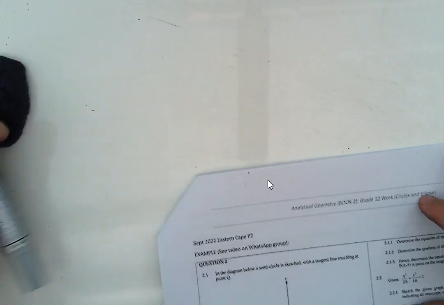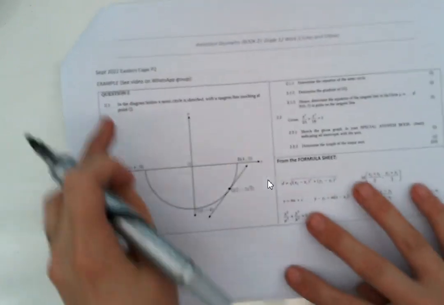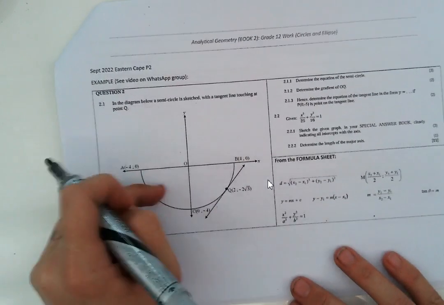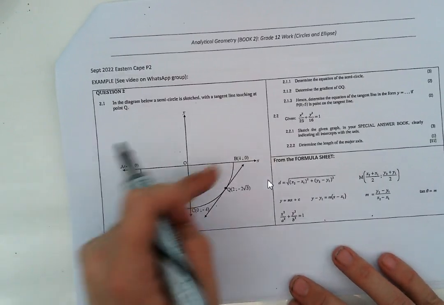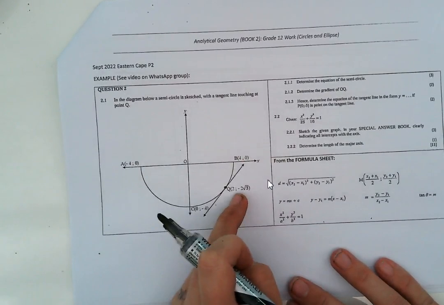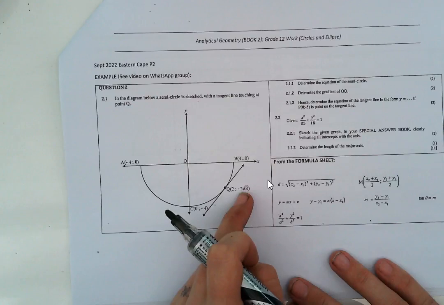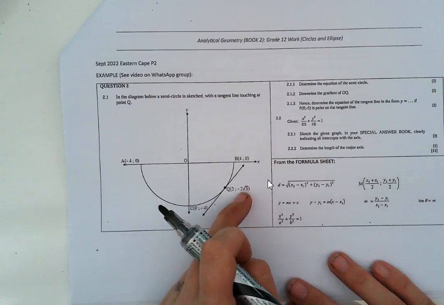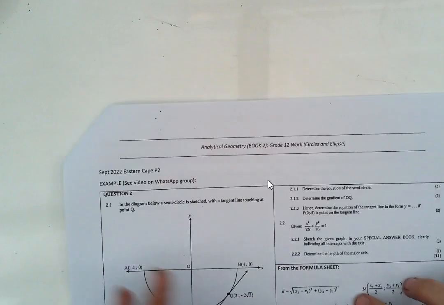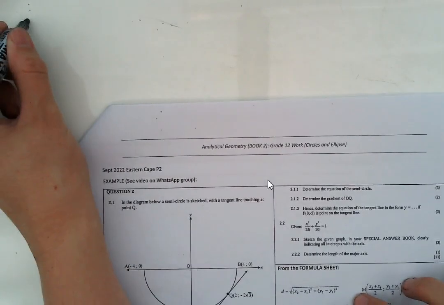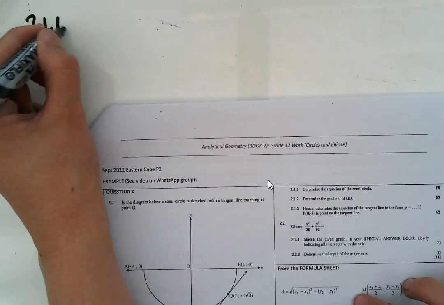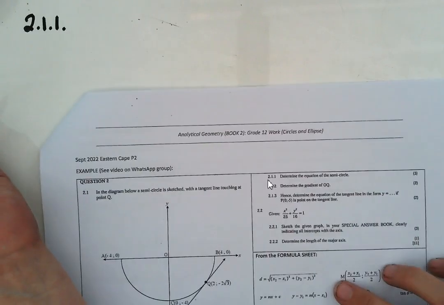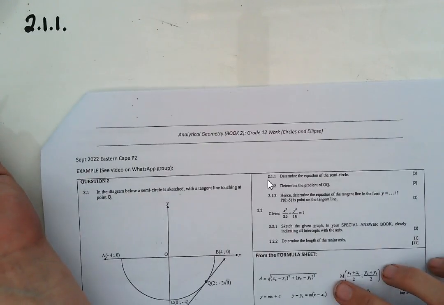Alright, so we have here a diagram with a semicircle, a tangent line touching there at point Q, the point 2 and negative 2 root 3. You have this page as well, so you can just keep it next to you when watching the video. It's going to help a lot. I will try to show it, but it's also going to be off the screen from time to time.